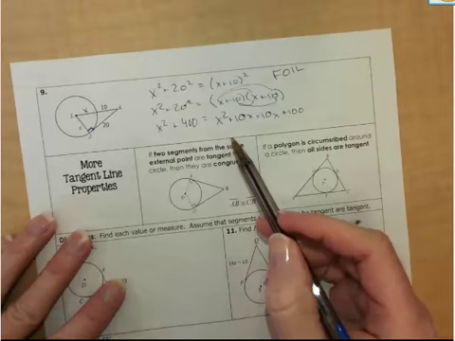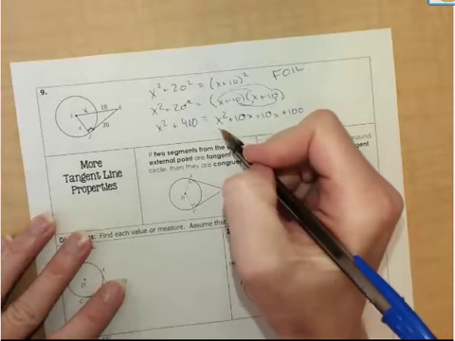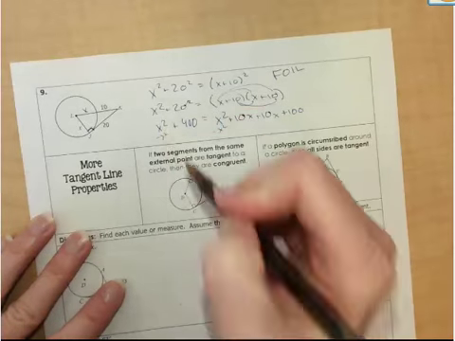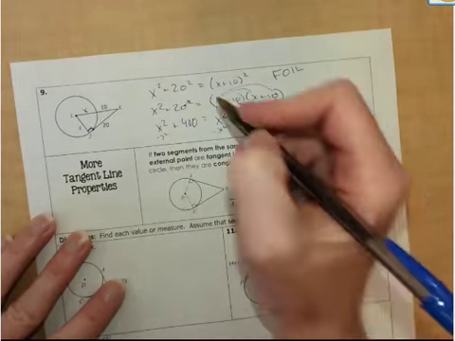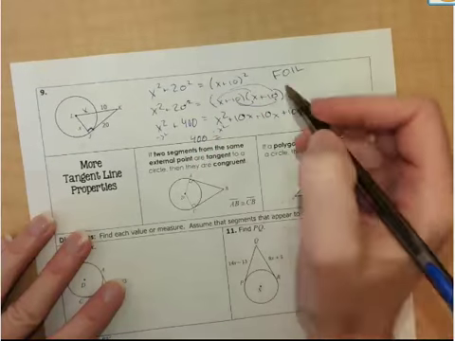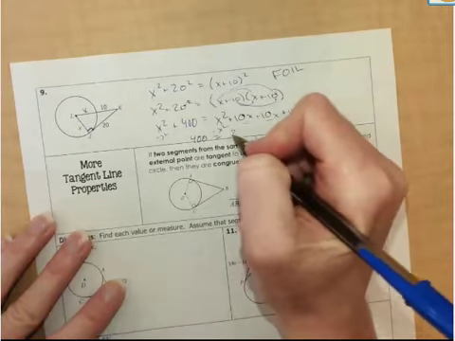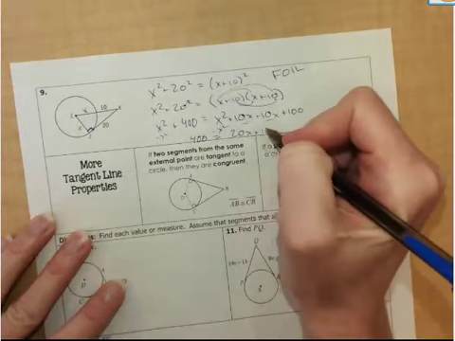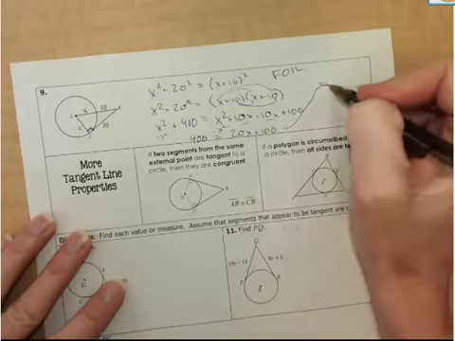All right, so now we want to go ahead and just simplify. So if I subtract an x squared from both sides, I'm going to end up with 400 on this side. And then over here I want to combine my like terms, so this becomes 20x plus 100. I'm going to run out of room.